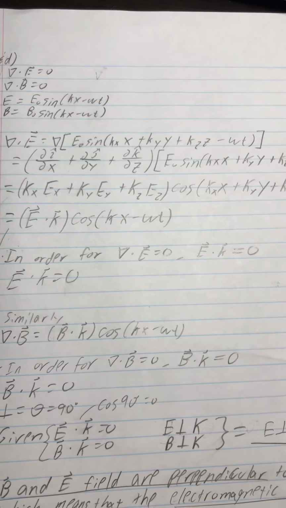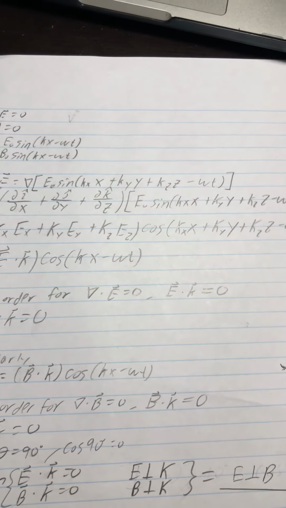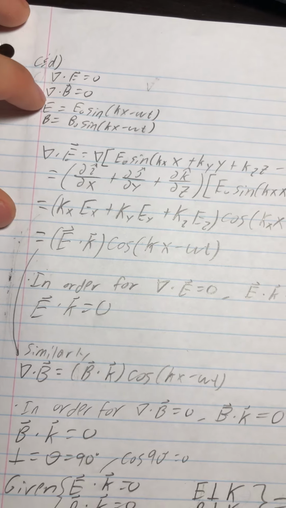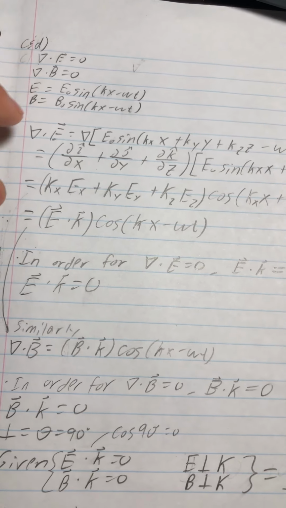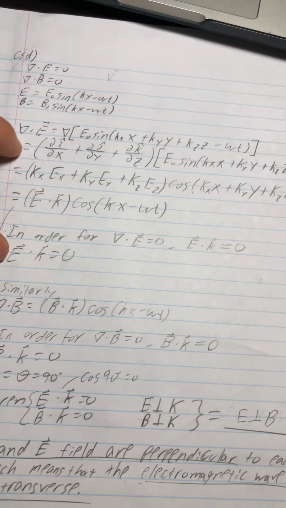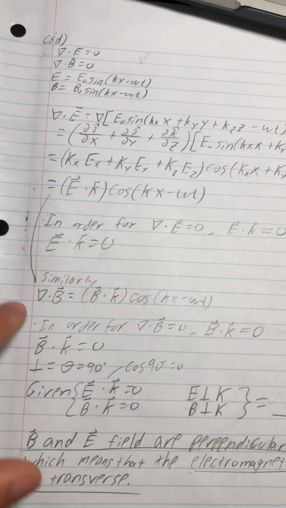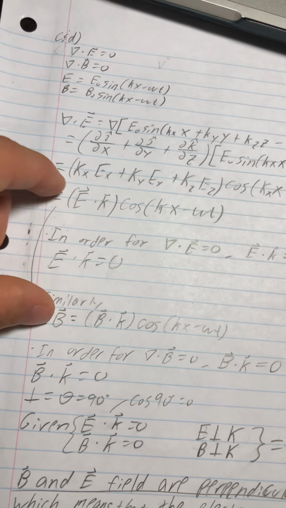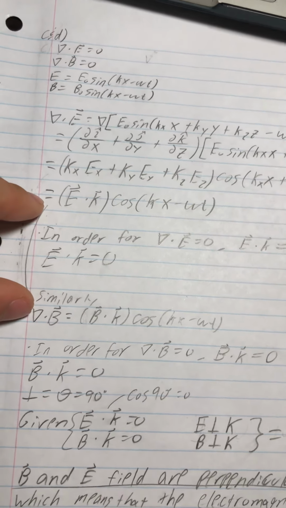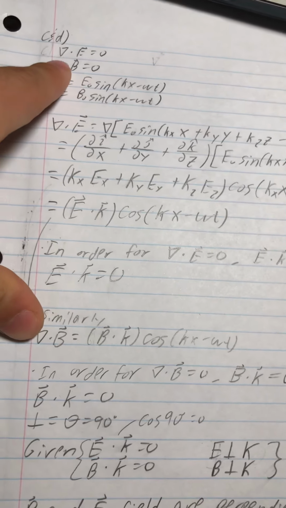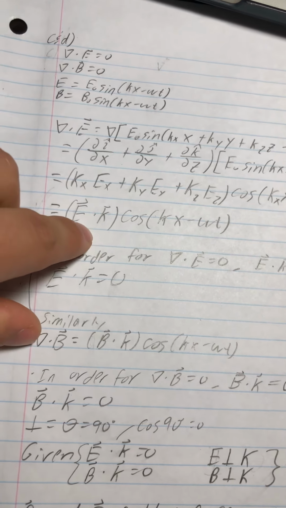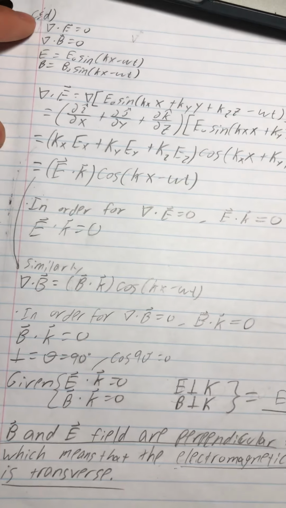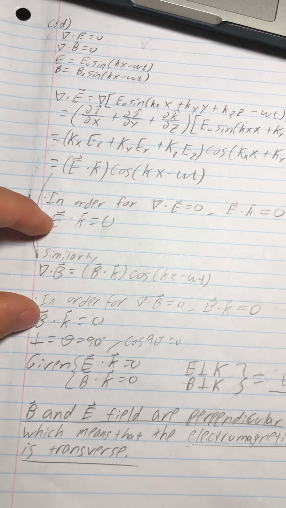For parts C and D, showing the electromagnetic wave is transverse and B and E are perpendicular to each other, you start off with these in vacuum. You work everything out, plug everything in. Here you get your results, they end up being the same for E and B, and the thing here is, in order for this to be true, E0 and B0 dotted with K have to be 0, or else it won't be true in vacuum, as I wrote down here and here.